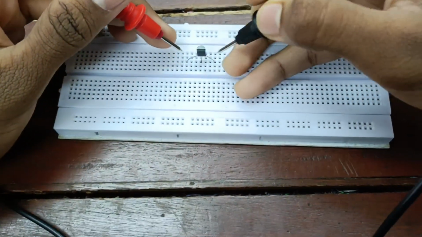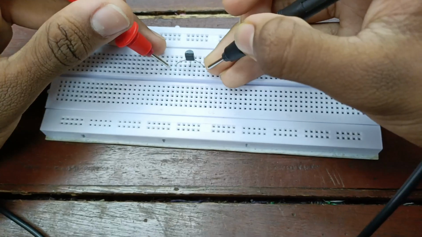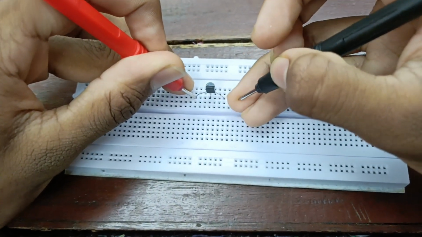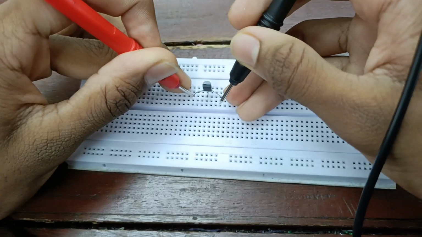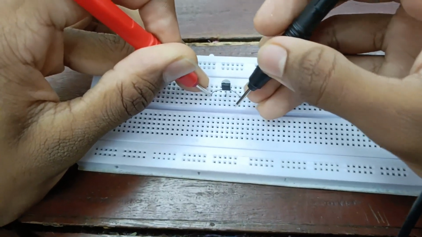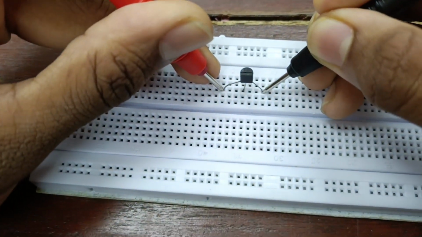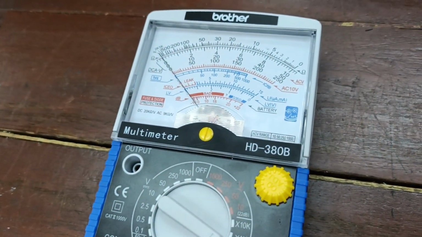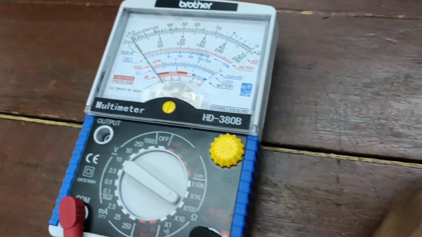For the second variation, without changing the red probe, we need to move the black probe from the second terminal to the third terminal, and now it's still infinity ohm.